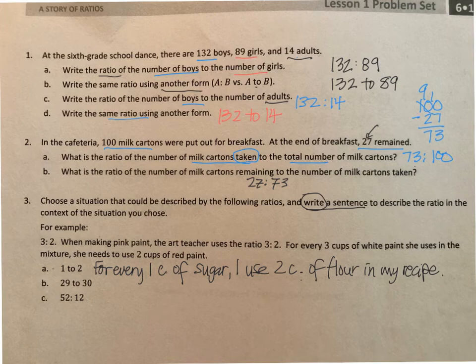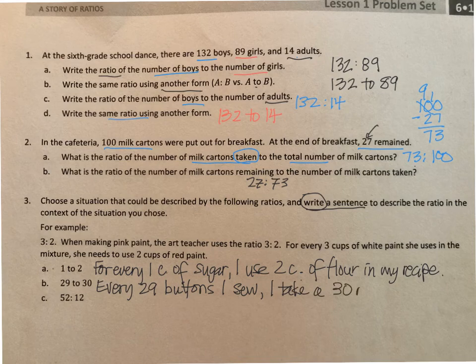What about for every 29, I don't know, buttons I sew, I take a 30-minute rest. That would be a lot of buttons to sew on if you happen to sew buttons.